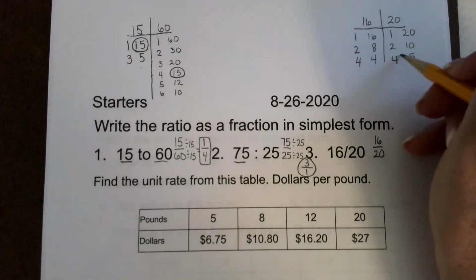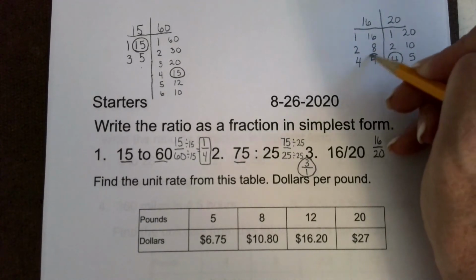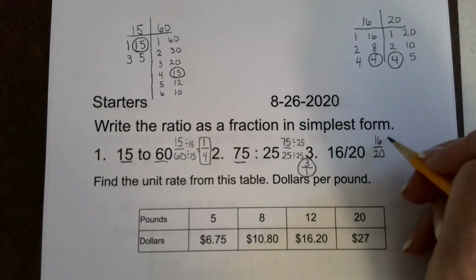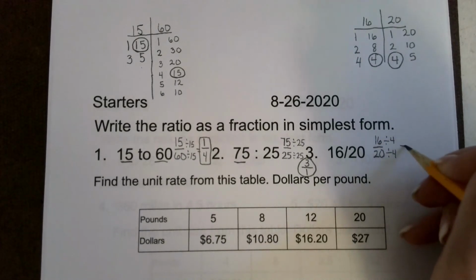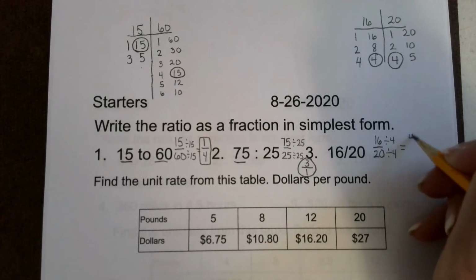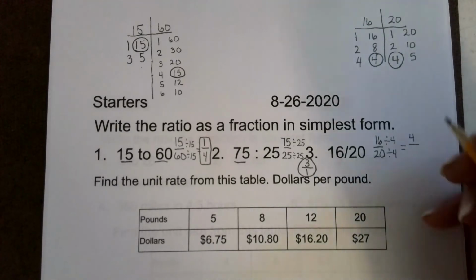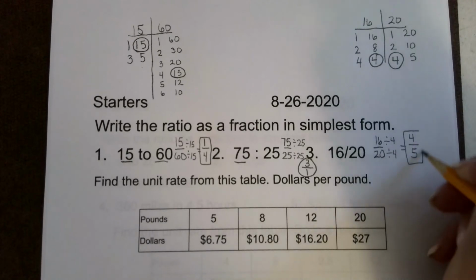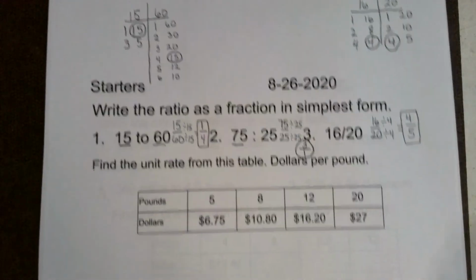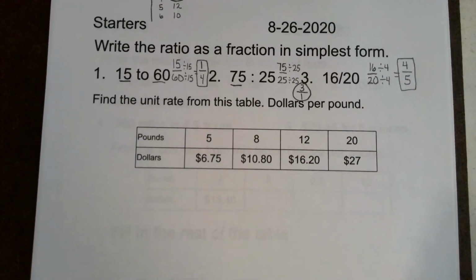The biggest number that's in both of these columns is 4, so I just divide by 4. 16 divided by 4 is 4. 20 divided by 4 is 5. So simplified is 4/5. Then I come down to the table.